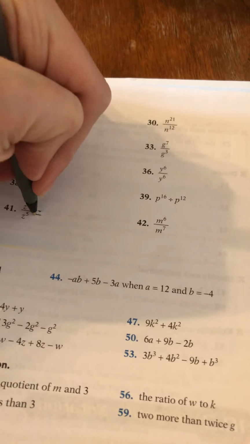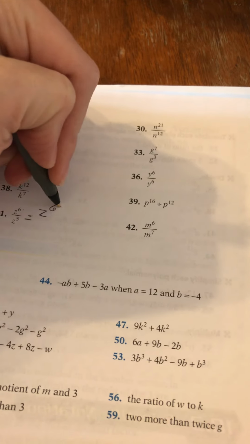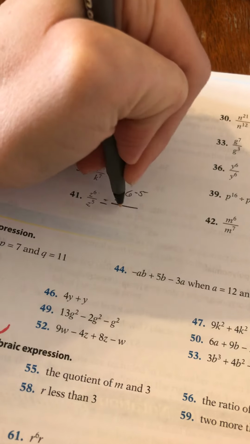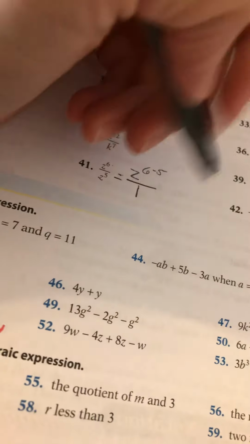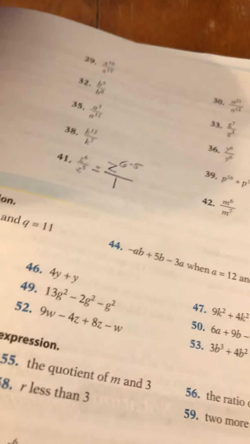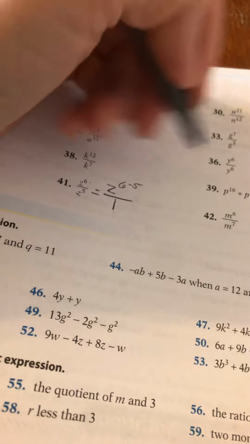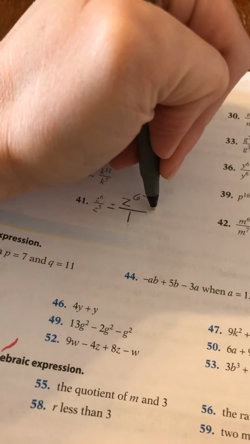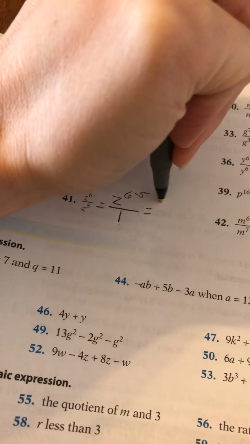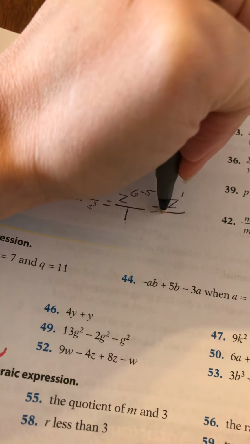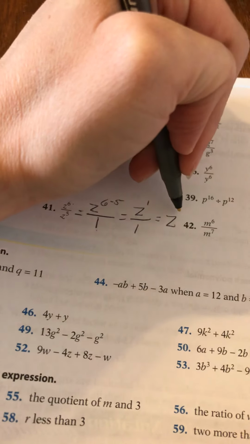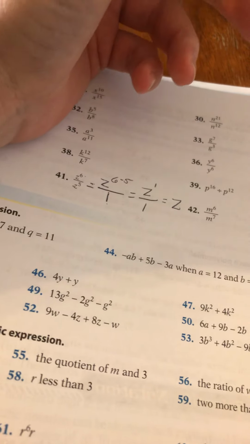So it turns into z to the 6th minus 5th power, and when I move that other one up, I'm going to put a 1 underneath. You don't necessarily have to have that because we know like 2 over 1 equals 2, but I'm going to leave it there just for fun. And then I just subtract. 6 minus 5 is 1. So it turns into z to the 1st power over 1, which would also just be z. You could put z to the 1st power, but we know there's an imaginary 1 there.